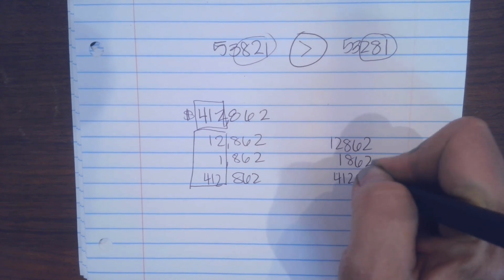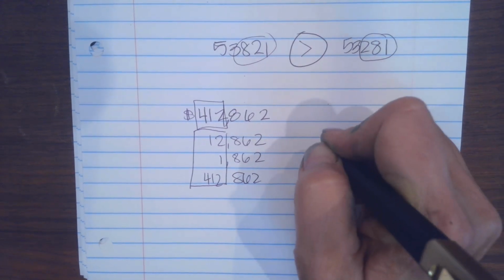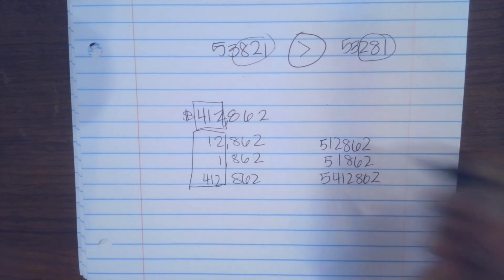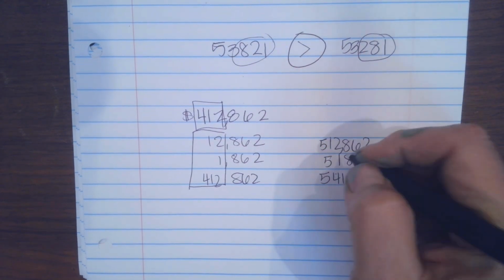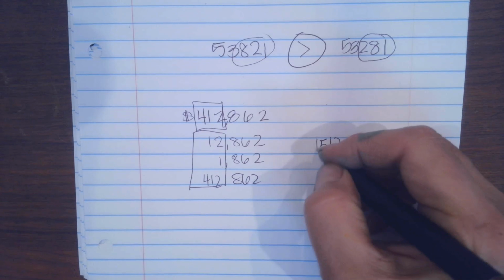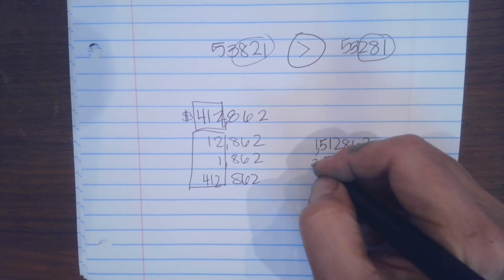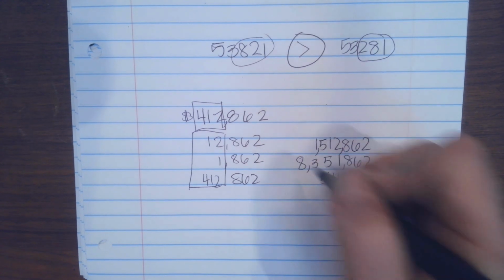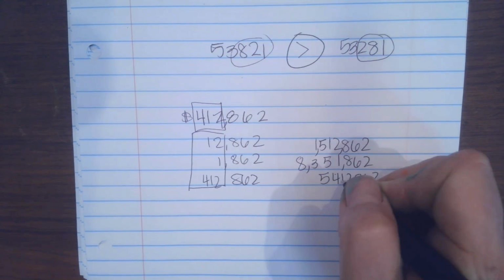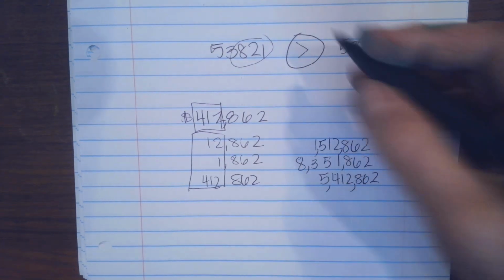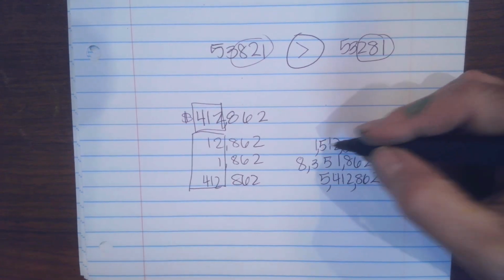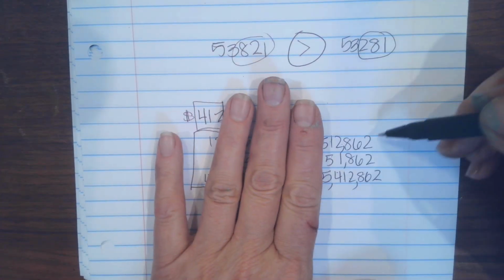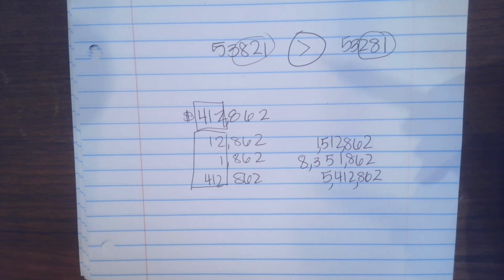If we go a step further, let's take these same exact numbers and add a millions place to it. Then we say the same exact thing. This is 512,862, but we have a million there.